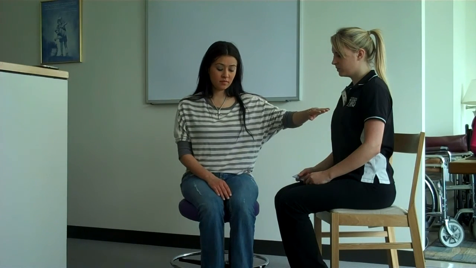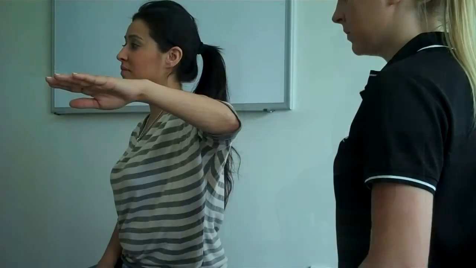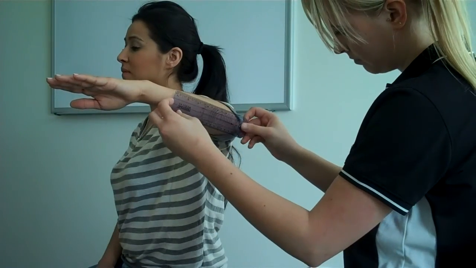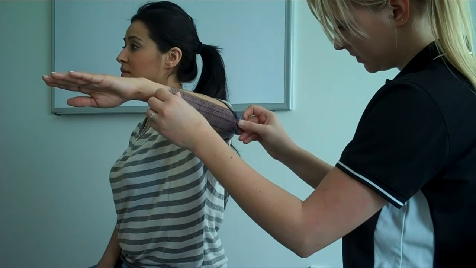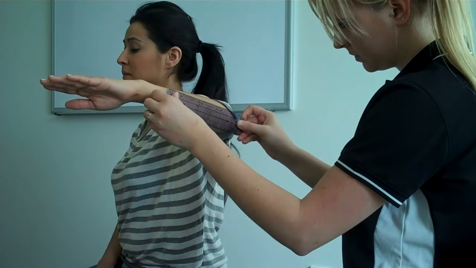For shoulder internal rotation, the subject is seated with the humerus abducted to 90 degrees and the elbow flexed to 90 degrees. The axis of the goniometer is on the olecranon process of the elbow, and the stationary bar and movable bar are parallel to the forearm.